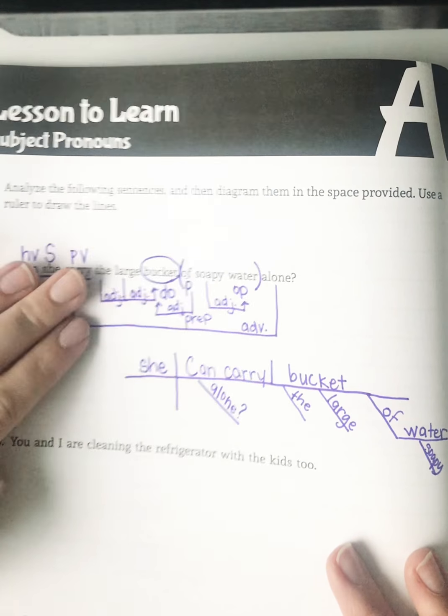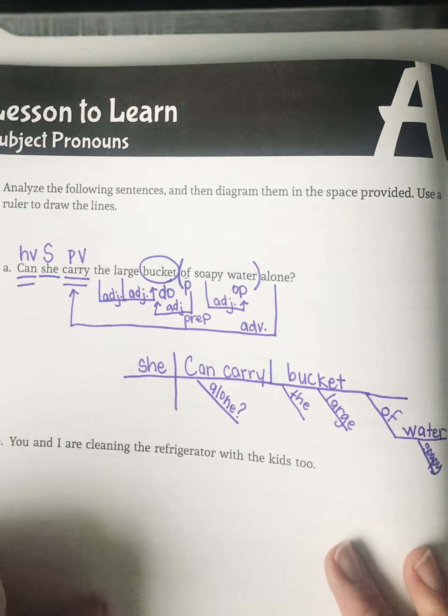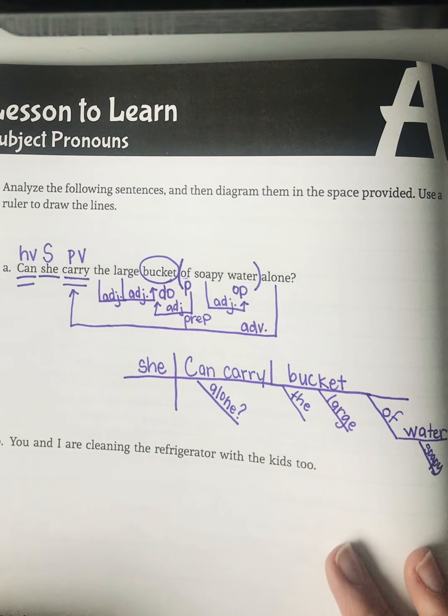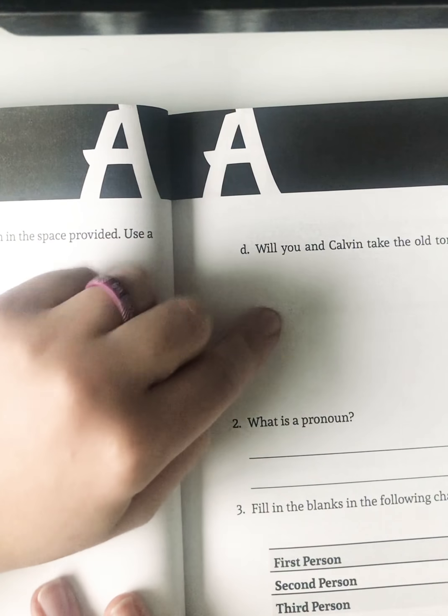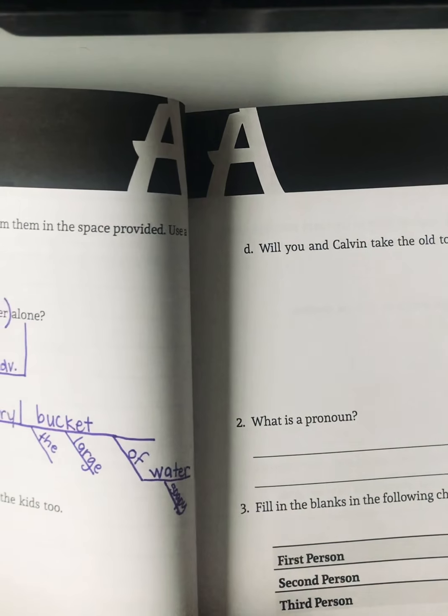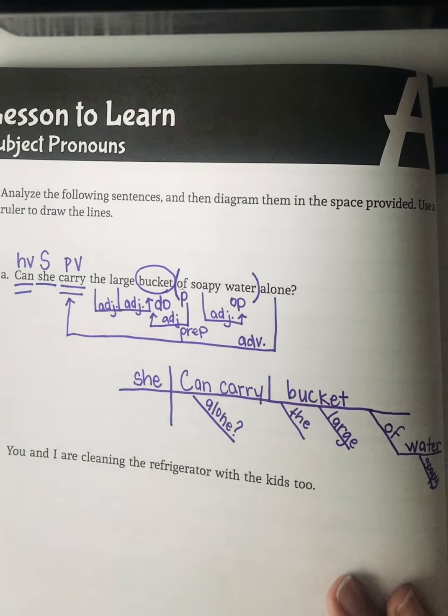So if you have any questions regarding any of the other sentences, you can ask me during the live video sessions. You're going to do B, C, and D, and the rest of Lesson to Learn A by yourself. So that is what you will be doing this week.